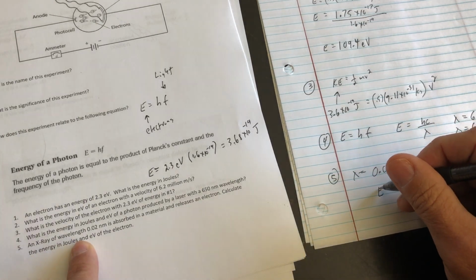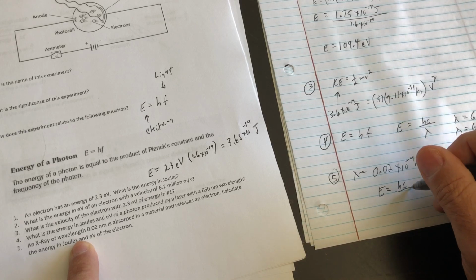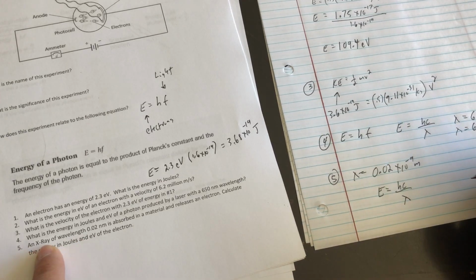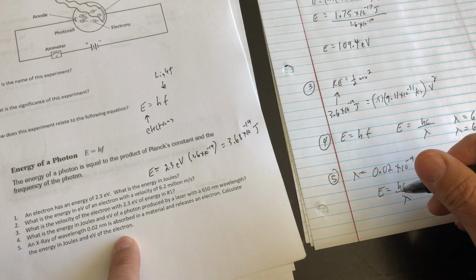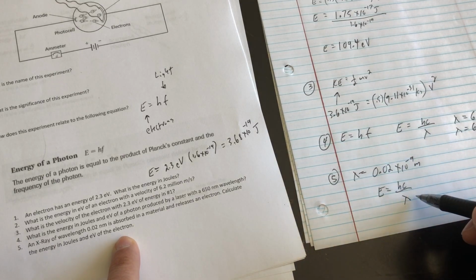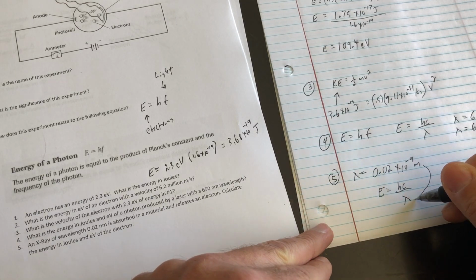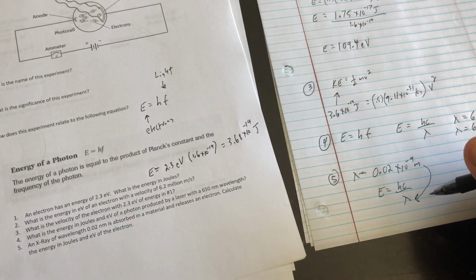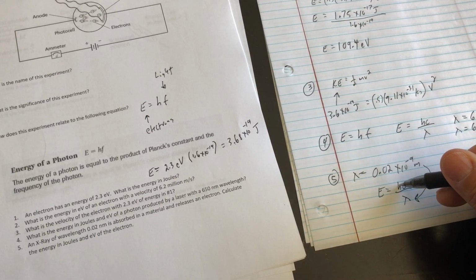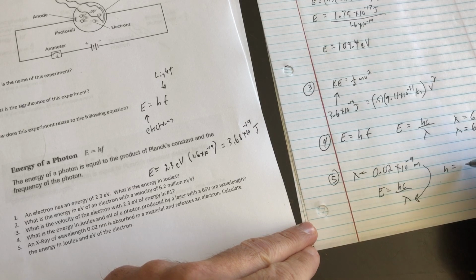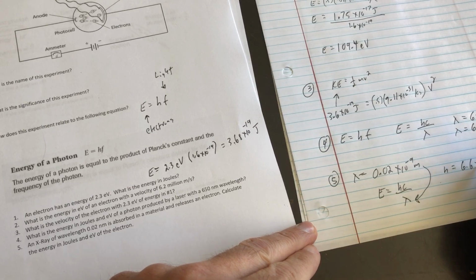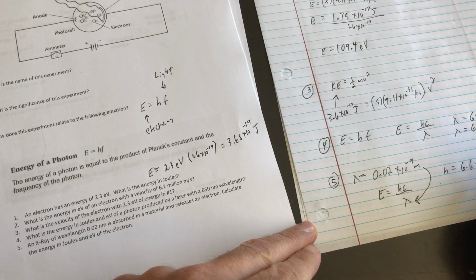We're going to again say E is equal to hc over lambda. So when we do this, we're going to put this wavelength into here. Planck's constant, right? h is 6.6 times 10 to the negative 34.